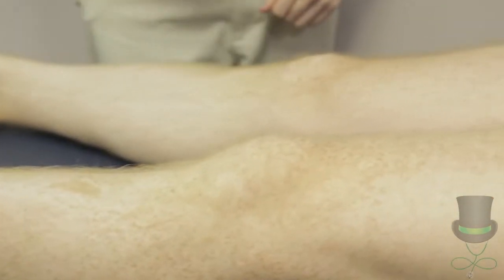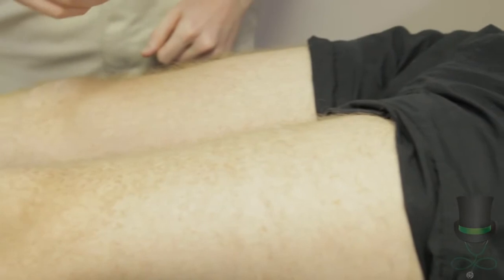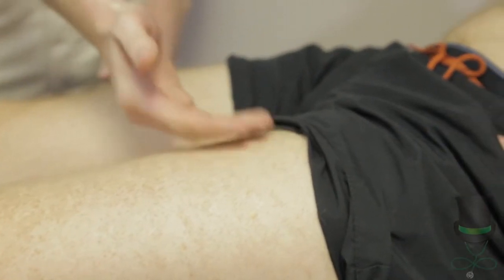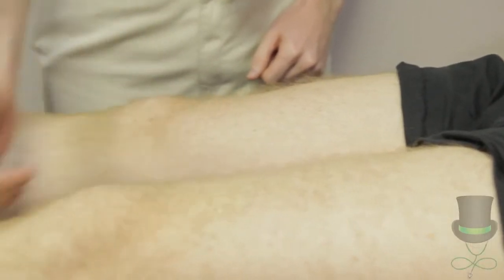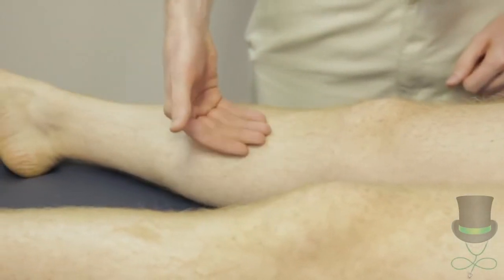I'm just going to check down your legs, check for the temperatures. Palpate for temperature along the legs using the dorsum of your fingers. Palpate any erythematous areas for warmth with the dorsum of your fingers.